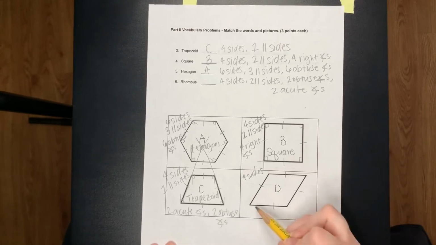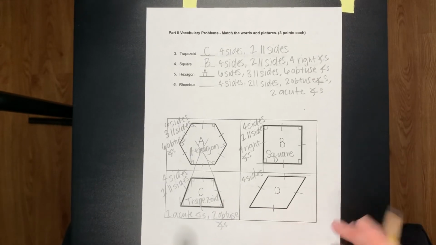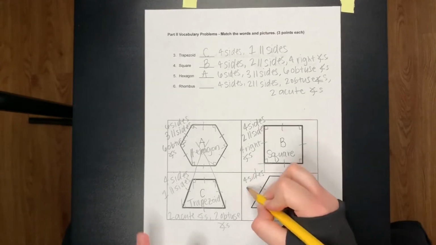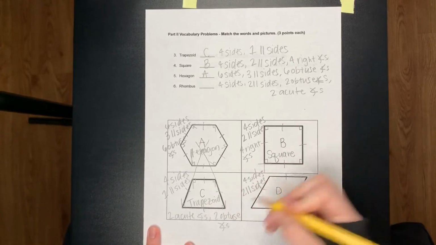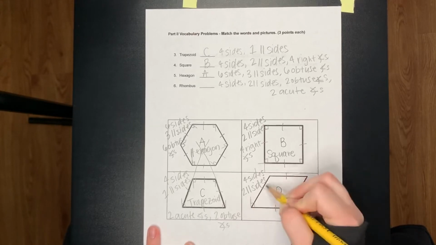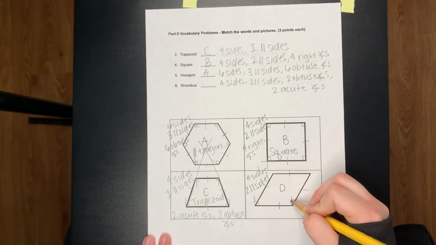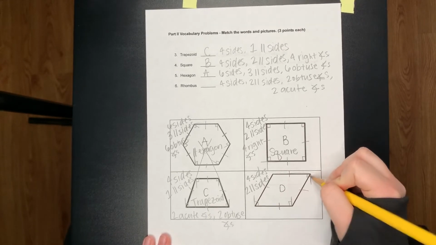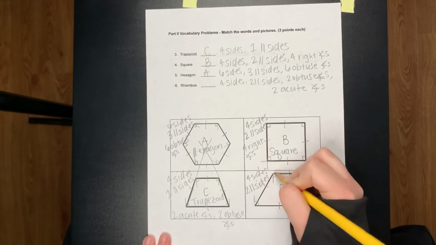This top side and the bottom side are parallel to one another, so there's one set of parallel sides. This left side and the right side are parallel to one another, so there's 2 sets of parallel sides. Now let's figure out the angles. So if we were to draw a right angle, this one goes in front, so there's one acute angle. This one goes behind, so there's an obtuse angle. This one goes in front, so it's an acute. This one goes behind, so it's an obtuse.